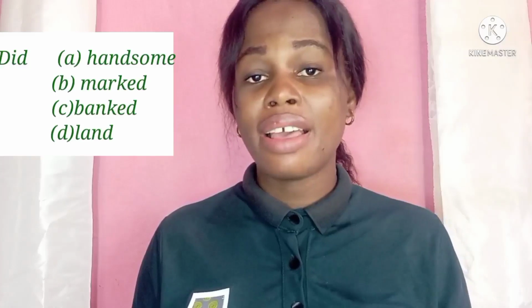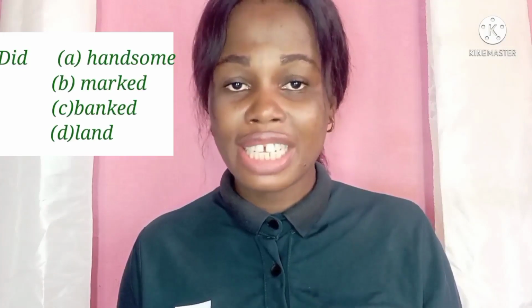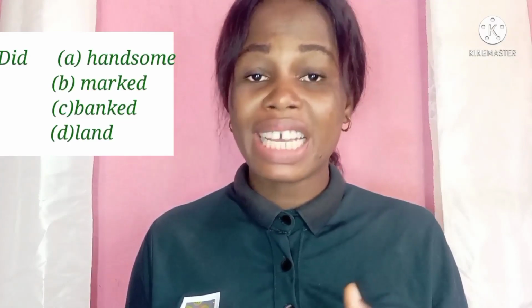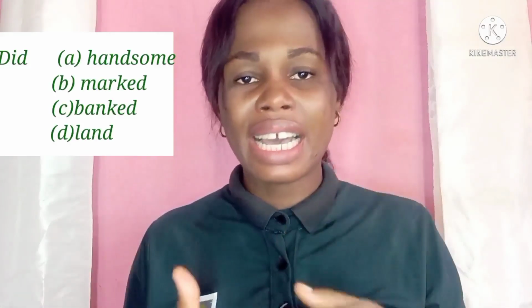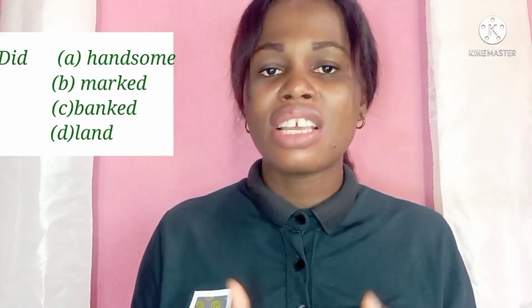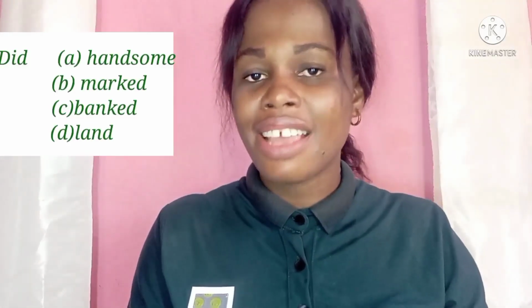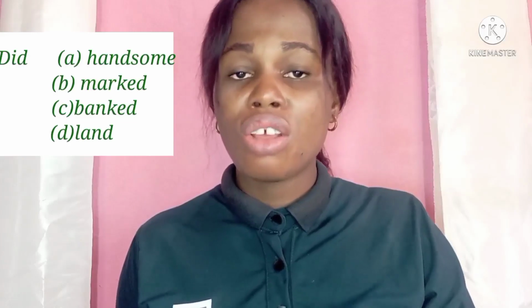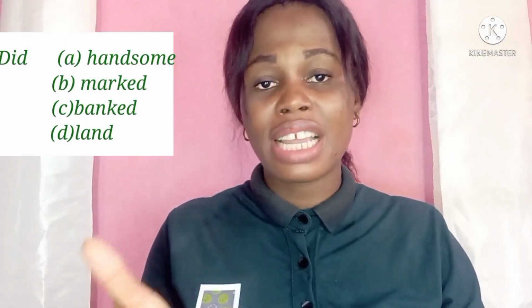So which one is the correct answer? Option A, handsome. The d in handsome is silent, so we don't pronounce it. So it's not the correct answer. Option B, marked. The last sound of the root word in marked is a voiceless consonant. So it's not the correct answer because the past marker is going to be pronounced as t and not as d. Option C, we have banked. It's not the correct answer because the last sound in banked is k, just like you have in option B.